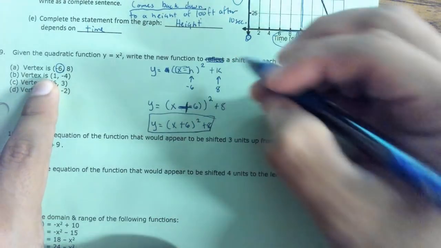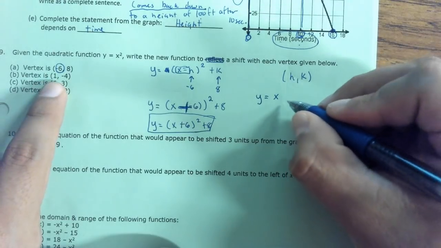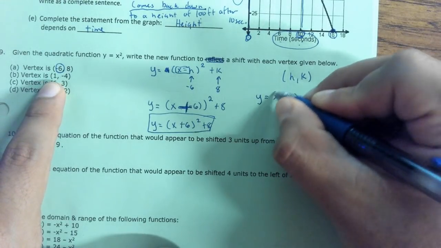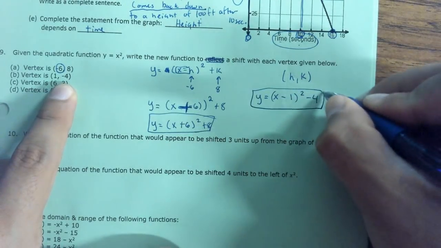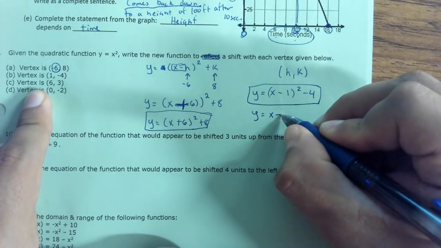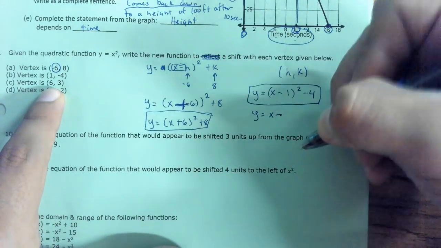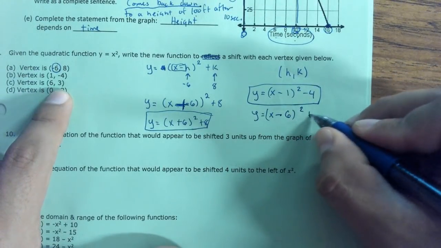My second equation is y equals x minus 1 squared minus 4. That's my second equation. Third equation, y equals x minus... Remember, x minus is part of your equation. The 6 comes in, squared, and then the 3 is just tacked on at the end.